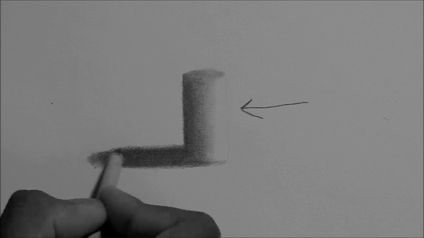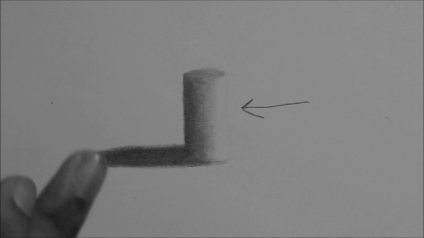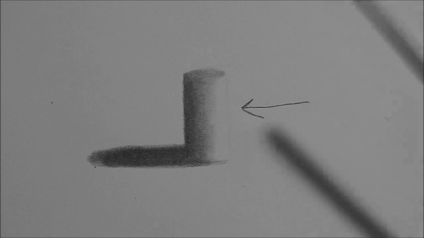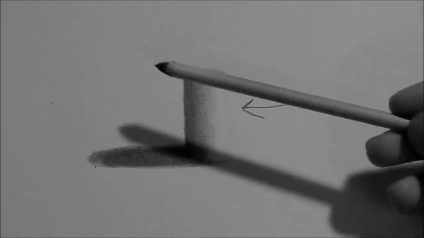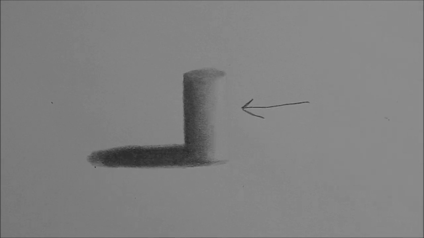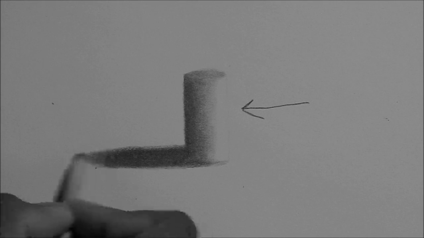Now, if you want to further extend it, it depends on how close, or how far, or how high the light source is. If your light source is really high, then this shadow will extend further out. So in this case, let's draw the shadow really extended further out.